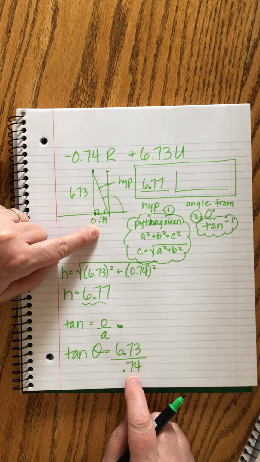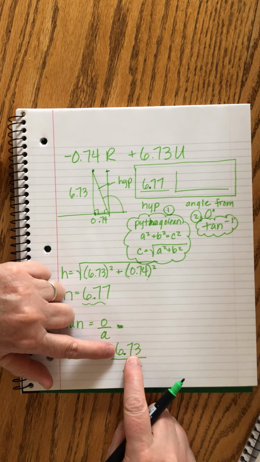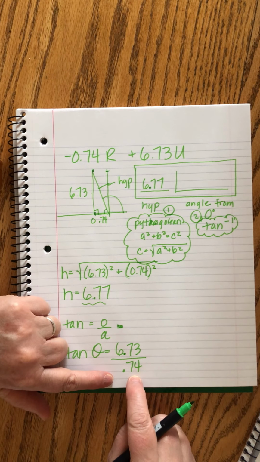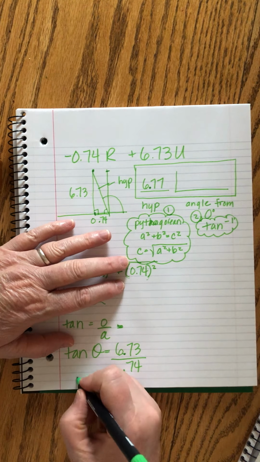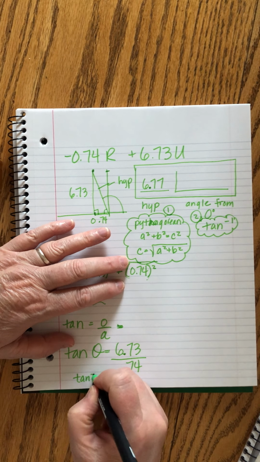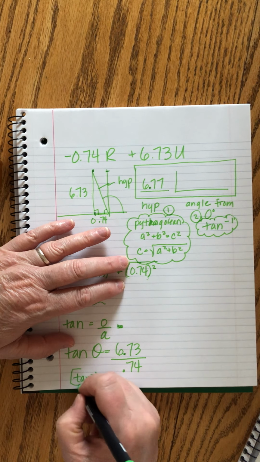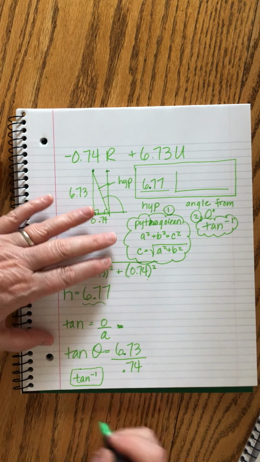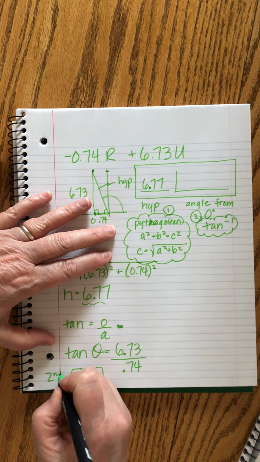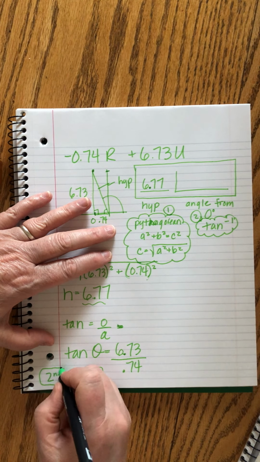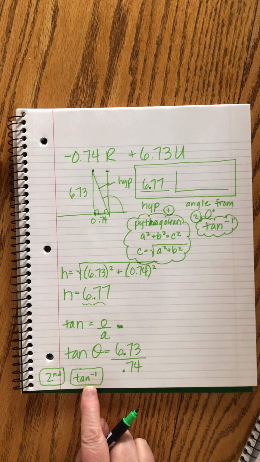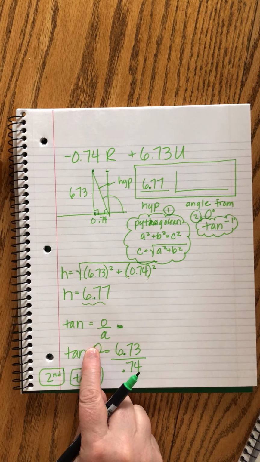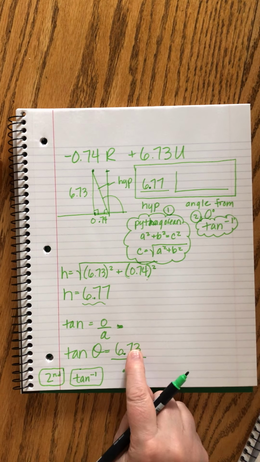You take 6.73, you divide it by 0.74, then we're going to use the inverse tangent button, which to get that, you'll have to hit the second button on your original keypad, and then the buttons will change and you'll get this function. And that will give you the angle for this.